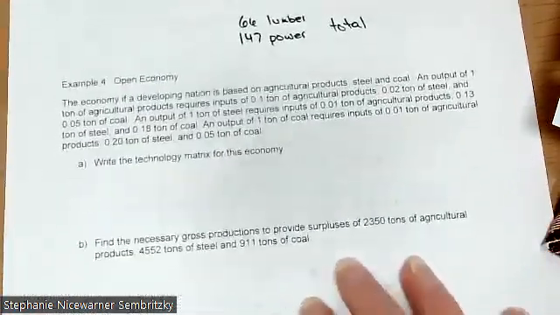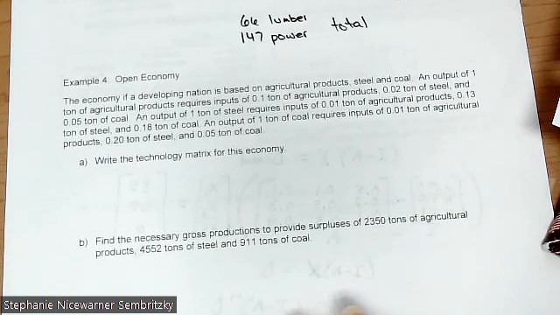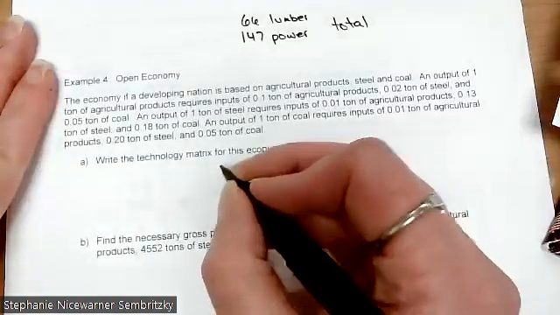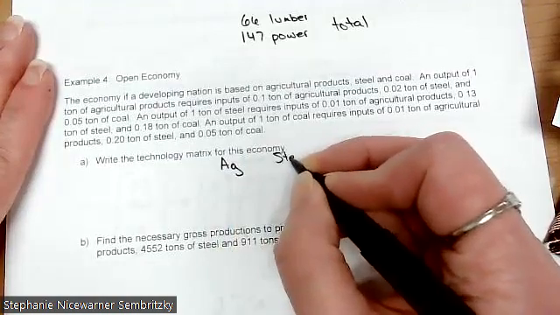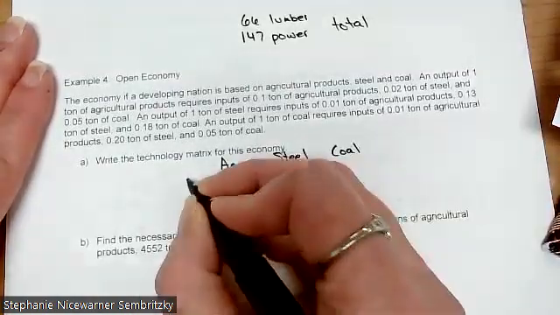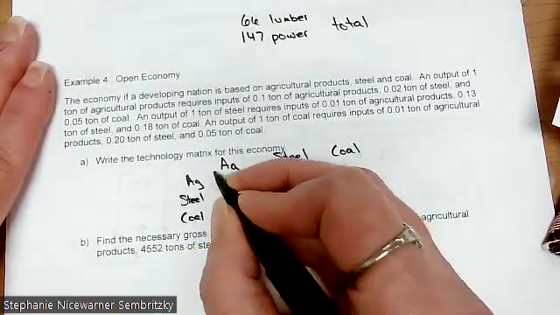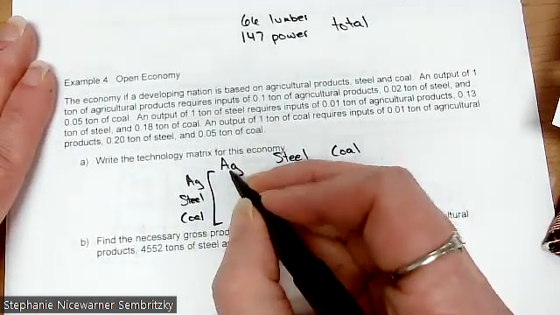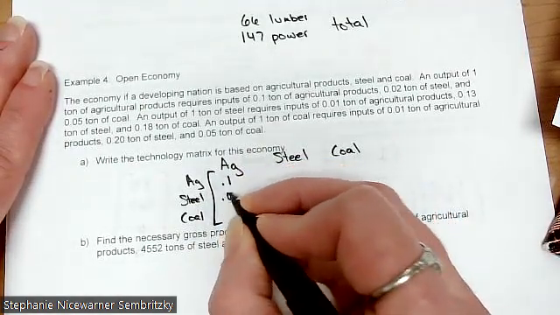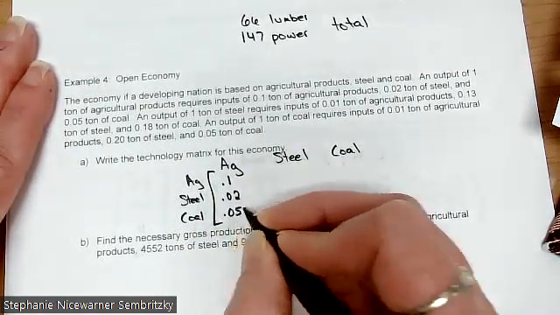All right, our last one. The economy of a developing nation is based on agricultural products, steel, and coal. An output of 1 ton of agricultural requires 0.1 agricultural, 0.02 steel, and 0.05 coal. So I'm going to do ag here, steel, coal, ag, steel, coal. So my technology matrix, to get an agricultural product, I need 0.1 here, 0.02 here, and 0.05 coal.